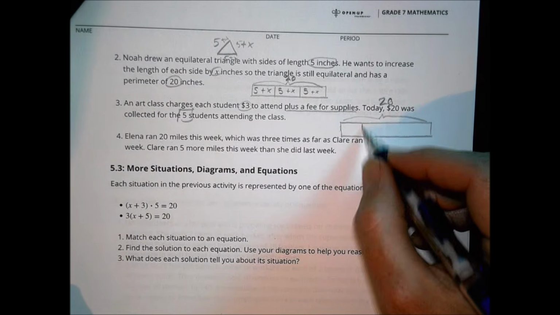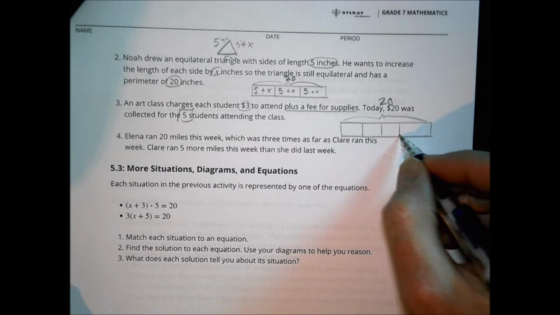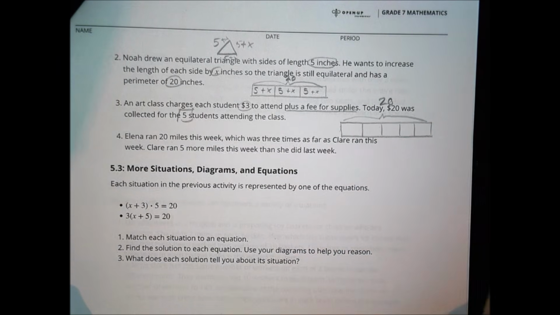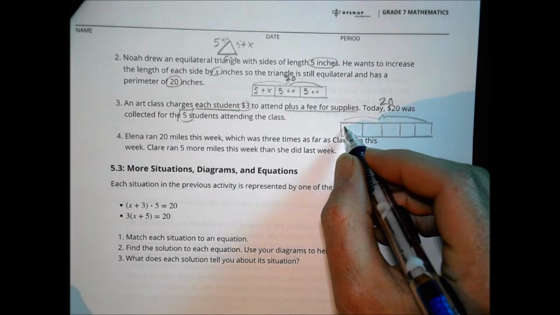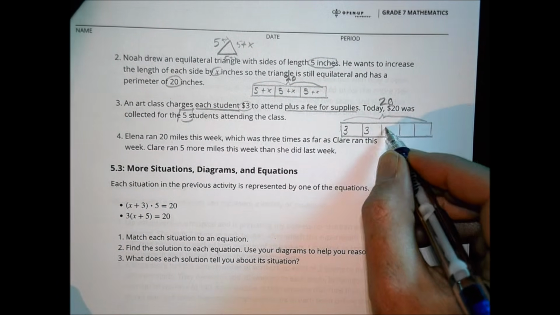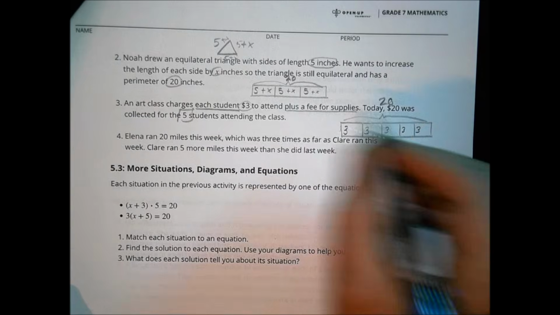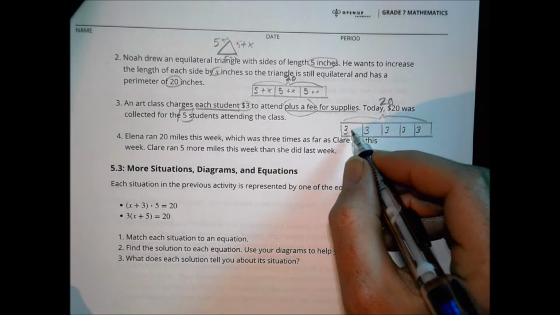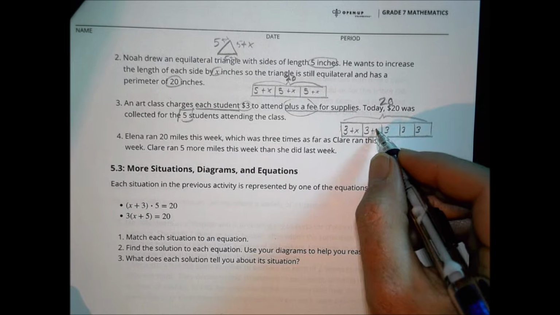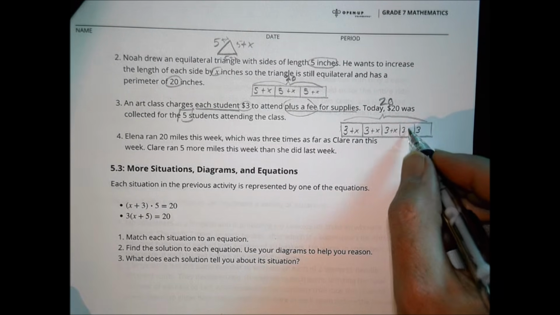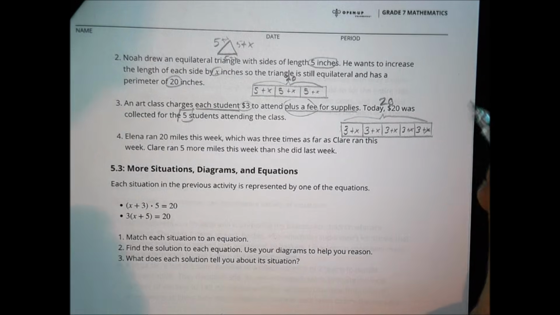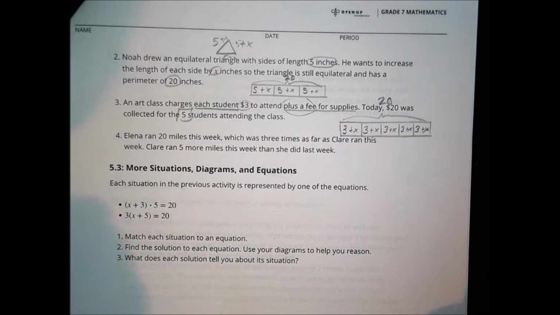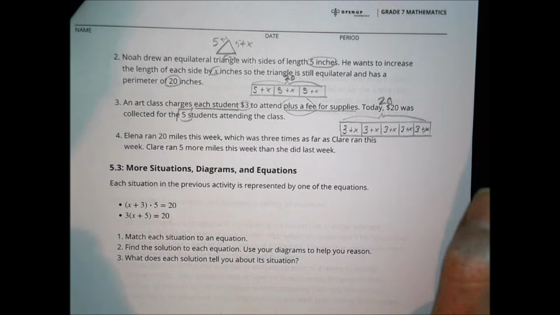So we're going to break this apart into sections of 5 because 5 students are there. And for each student to come, they're going to pay $3 to be there plus the fee. What is our fee? We're going to call that x. So in this case, x represents the fee that each student is going to pay to be at the art class, and then it all adds up to be 20.